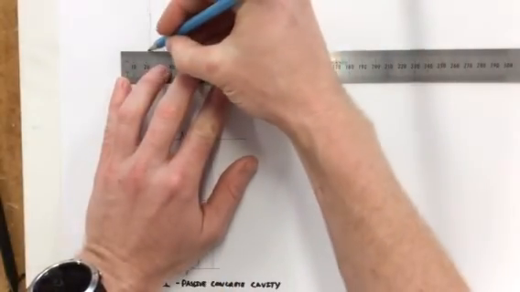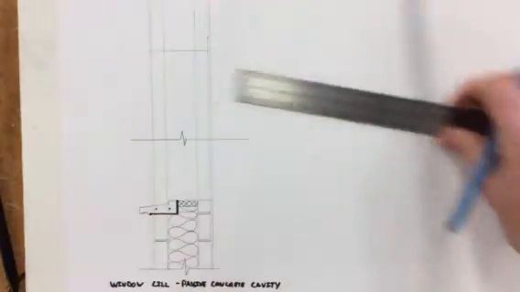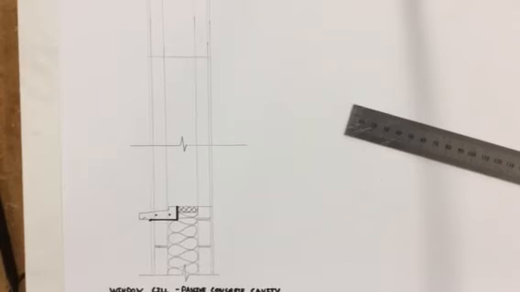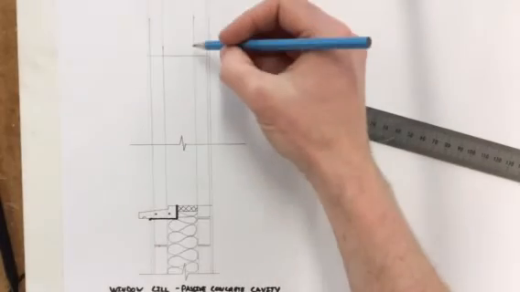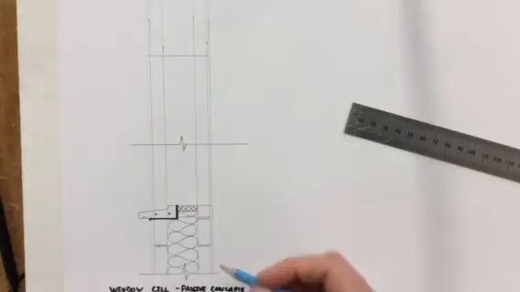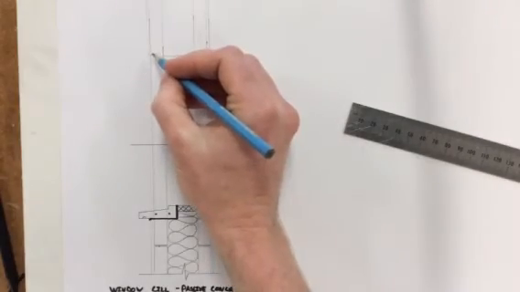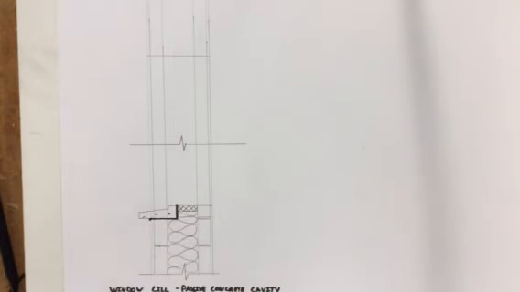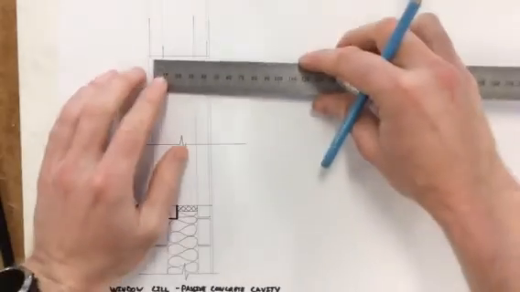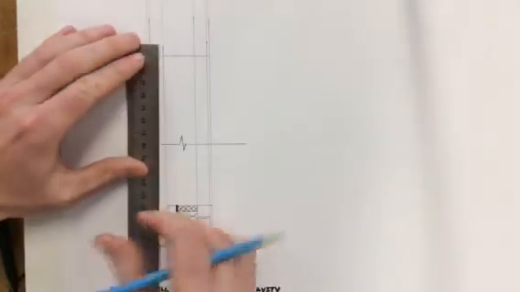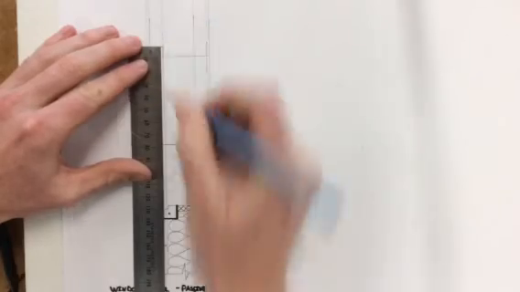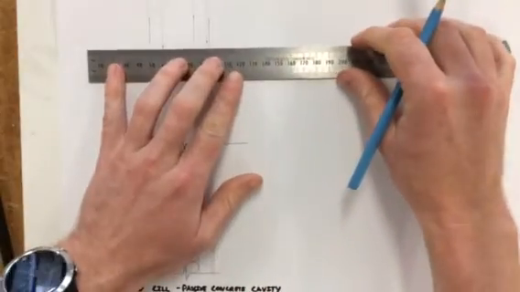I'm just going to bring a line right the way across there, and now I'm going to start building up on top of that line, for one block. The first thing that has to go in is your concrete lintel. Concrete lintel usually measures 100 by 75. So that's 100 wide, and 75 high.